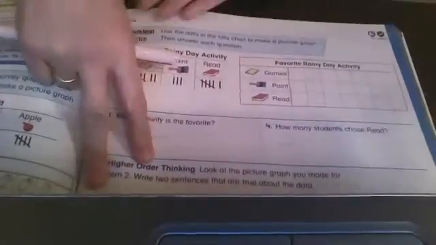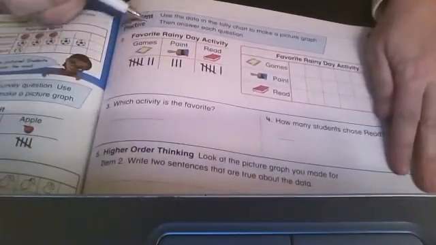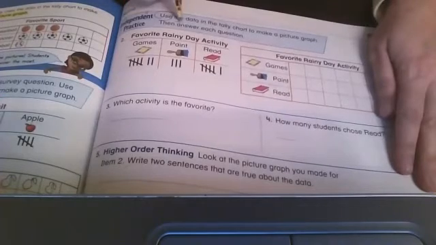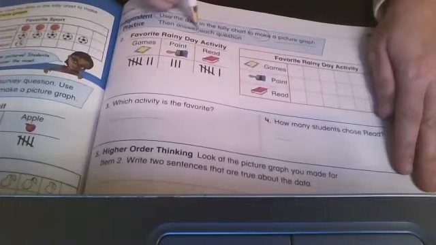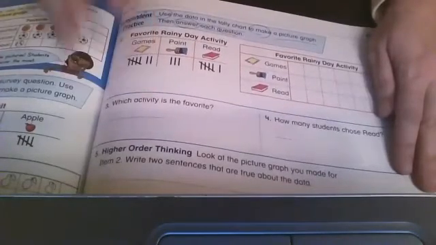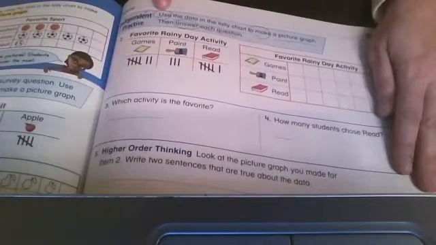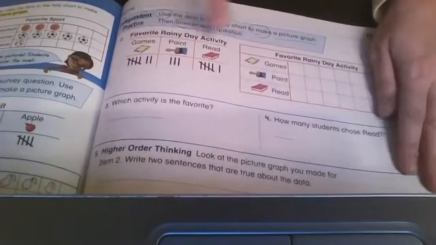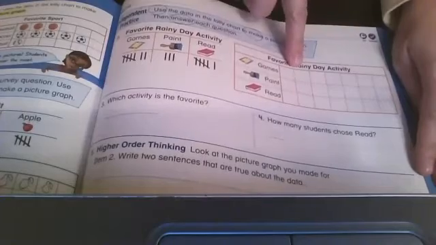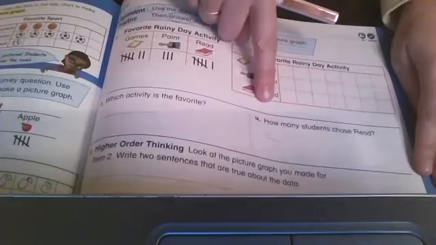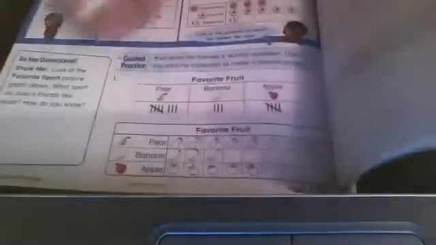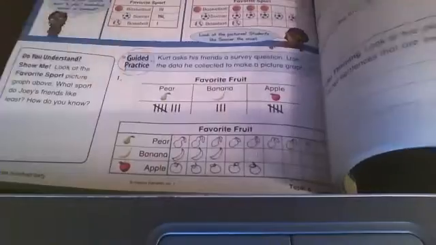And now we're going to look ahead to your independent practice. So the independent practice piece asks you to use the data in the tally chart to make a picture graph, then answer each question. Okay, so I'm noticing three things that they want us to do. They want us to use this tally chart to make the picture graph, and then we're going to utilize this data to answer the questions. Okay, so we just saw how that process works with number one in the guided practice, and you're going to be working on doing that same thing here.